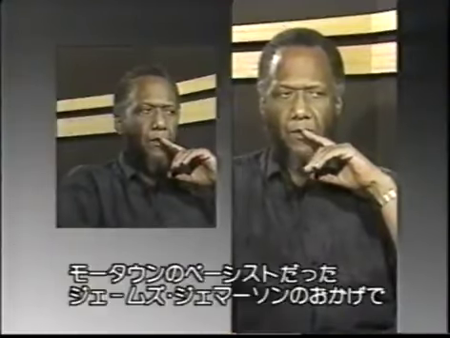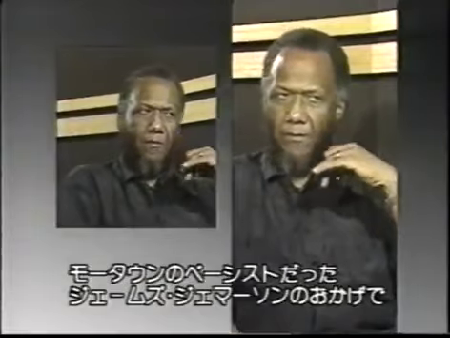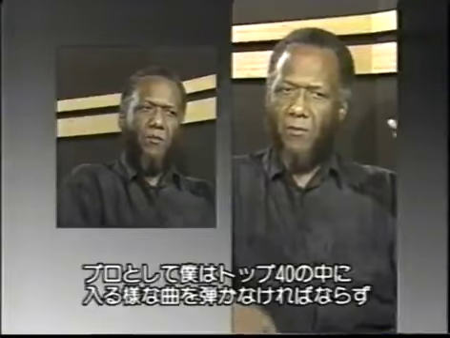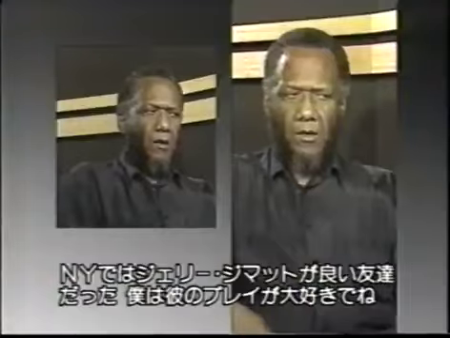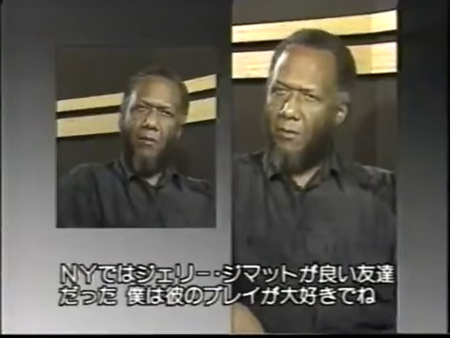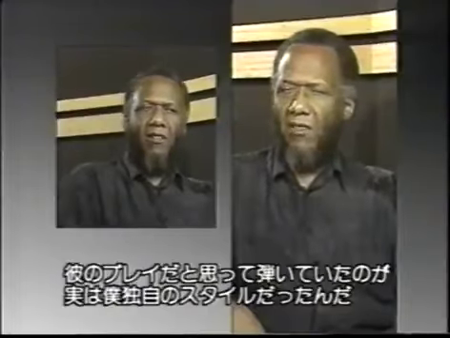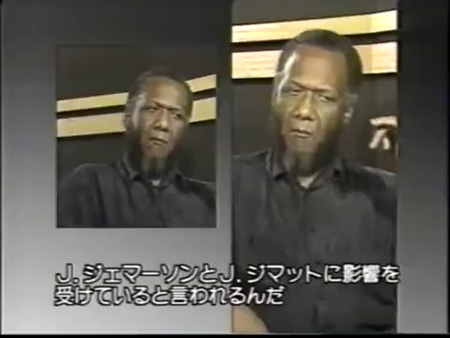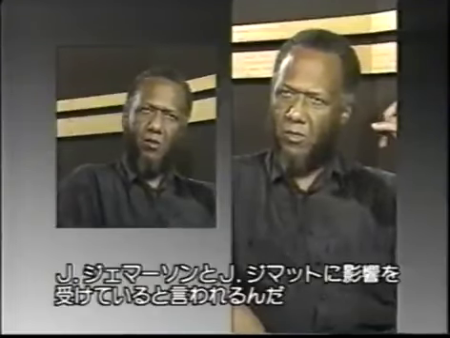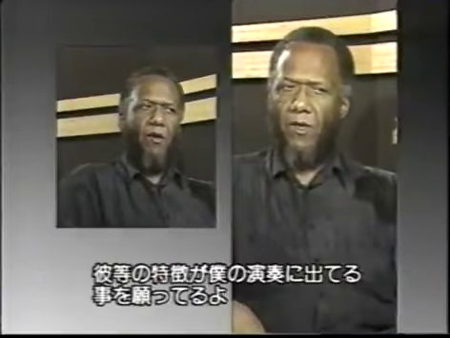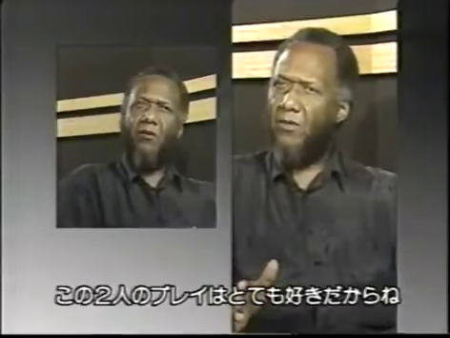James Jamerson, who was the Motown bass player, was very instrumental in me finding my touch on the bass, because as a professional player I had to do a lot of top 40, which in the 60s was Motown. In New York, Jerry Jemmott was a good friend of mine, and I liked the way that he played. And I would add a little bit of what I thought he played, although it came out me. People don't know that. And I keep saying too that I play a lot out of that James Jamerson school, and there's a little Jerry Jemmott there. Hopefully it shows in my playing because I like these two bass players.